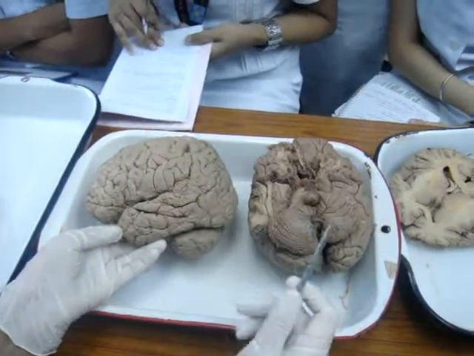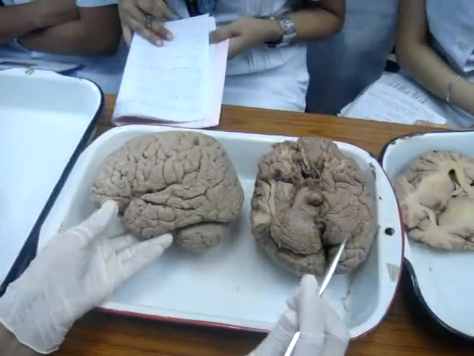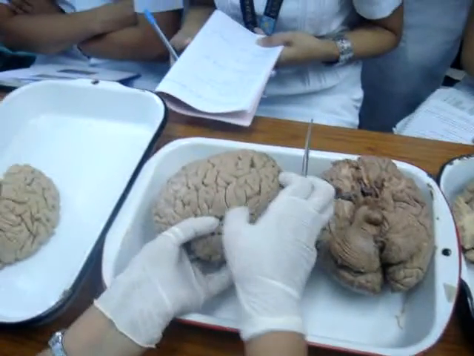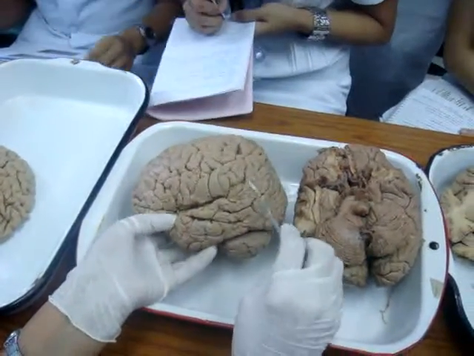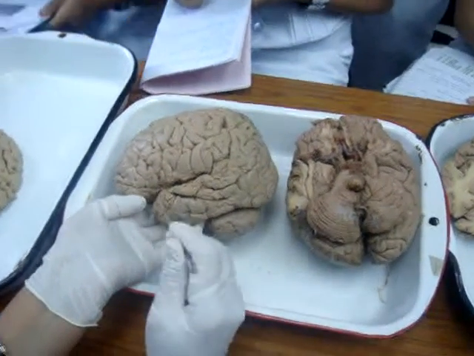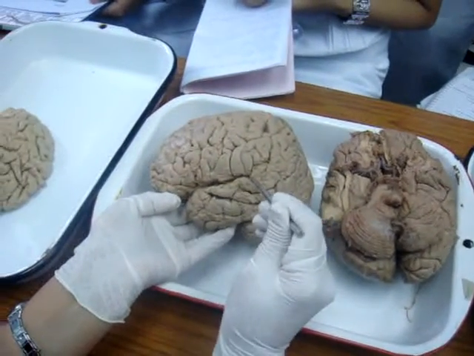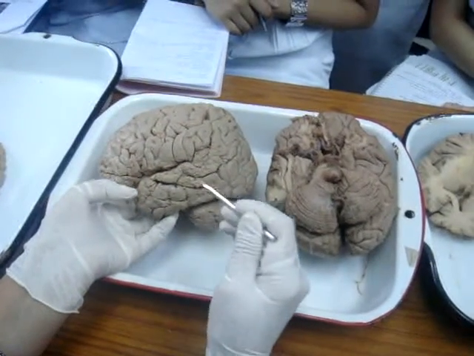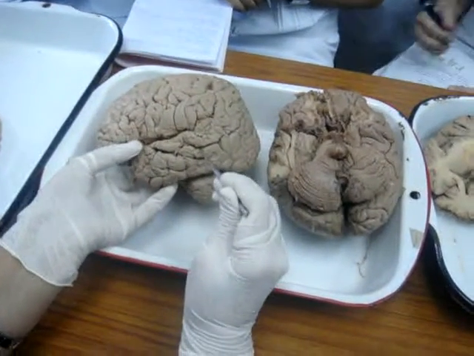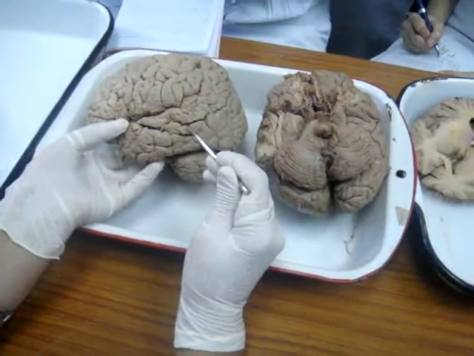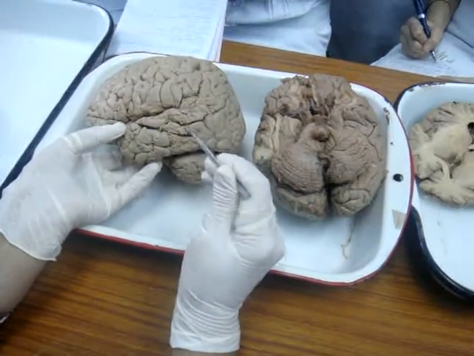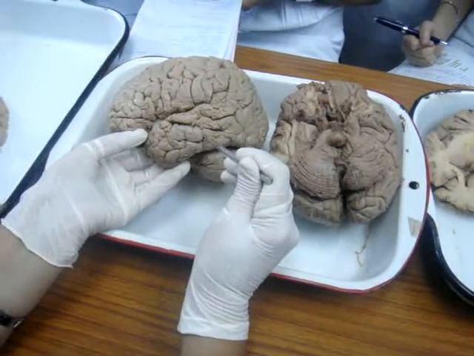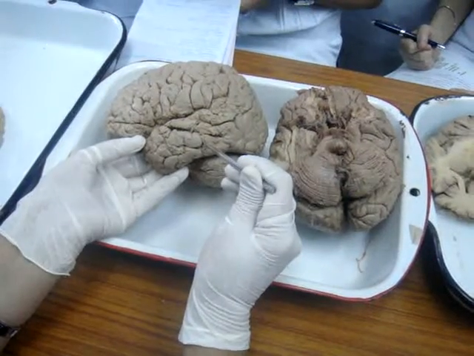Now, what about when I am talking? What enables you to understand what I am talking about? Your superior temporal gyrus. Okay, so this is the sylvian fissure. So below that is your temporal lobe. And the temporal lobe is further divided into three gyri by the superior and the middle temporal sulci.